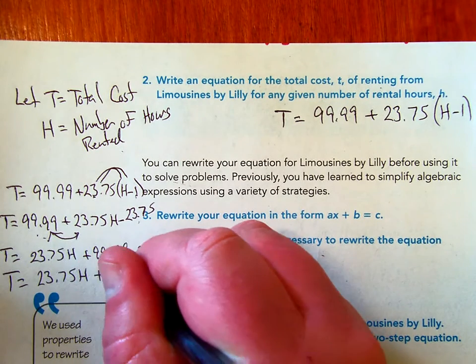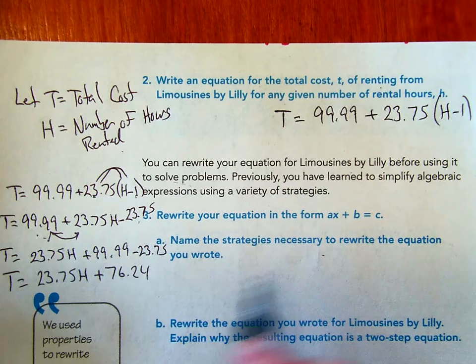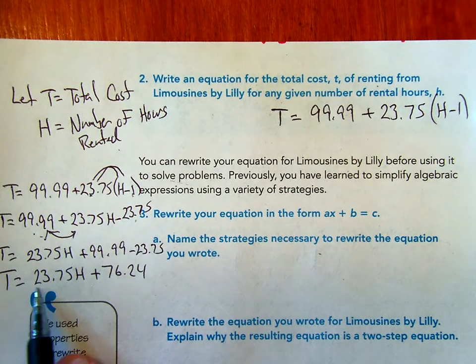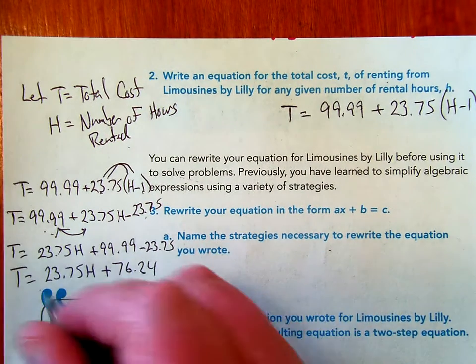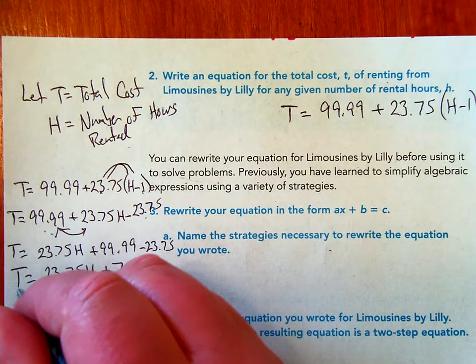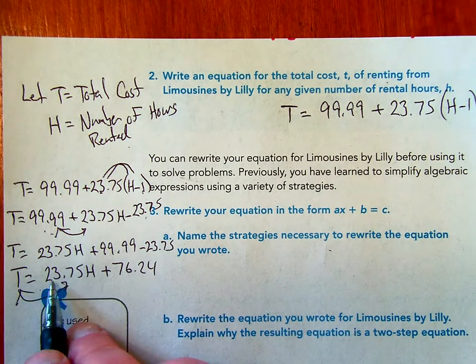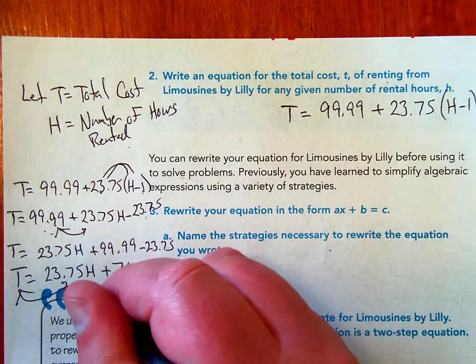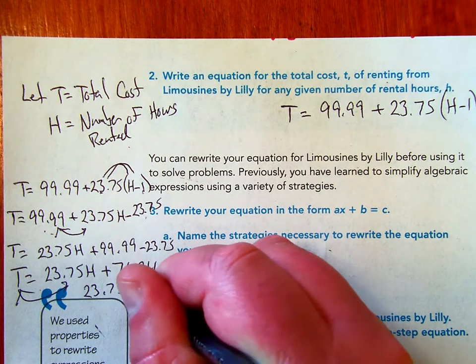So I rewrote it. Oh, they want it just instead of T equals, equals T. So I'm going to change the order. I'm going to reflect around this equal sign. So I'm going to write it as 23.75 times the number of hours plus 76.24 equals T.